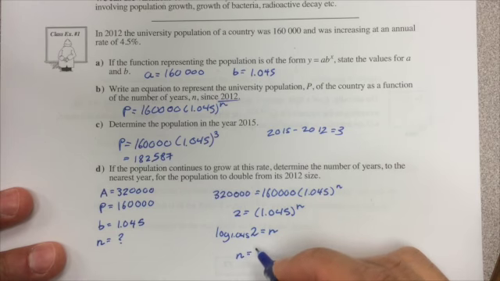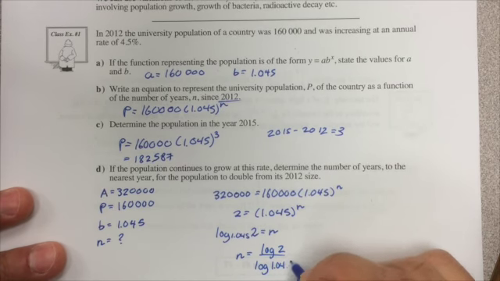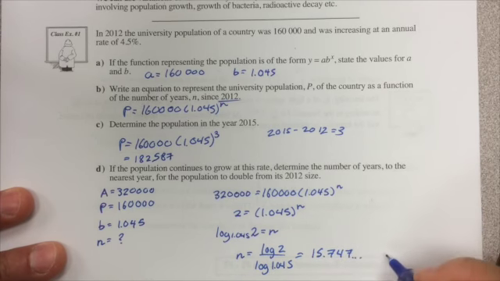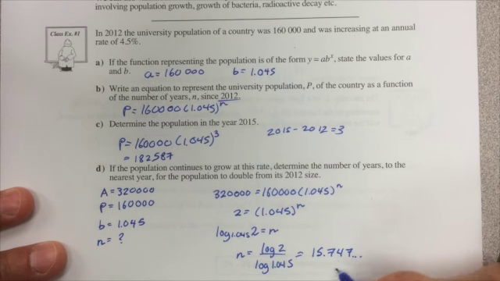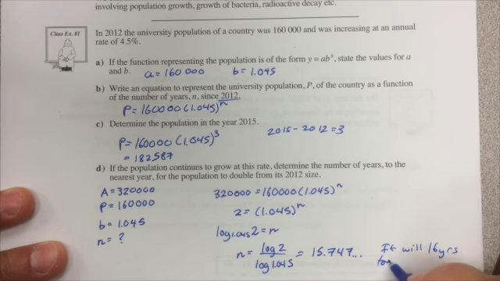And if I use the change of base identity, then I'm going to be left with log 2 divided by log 1.045. And I'm going to need an answer of 15.747. And we're just going to round that up to 16. So it will take 16 years for the population to double.